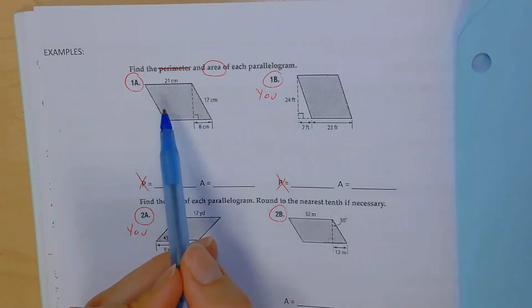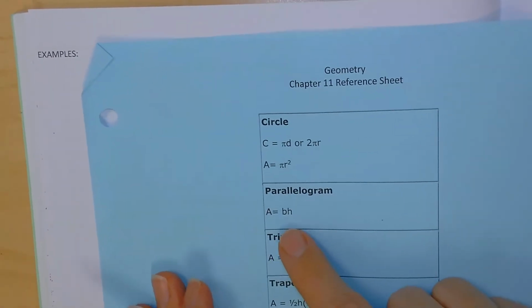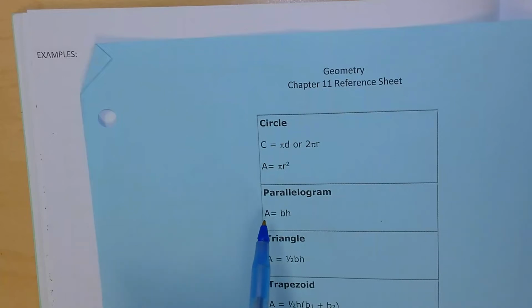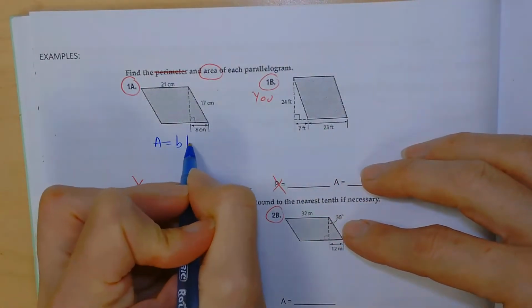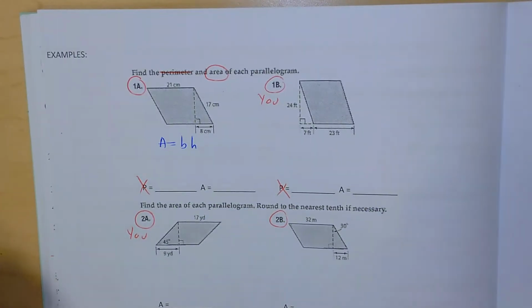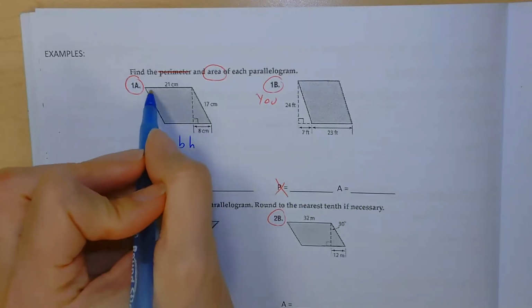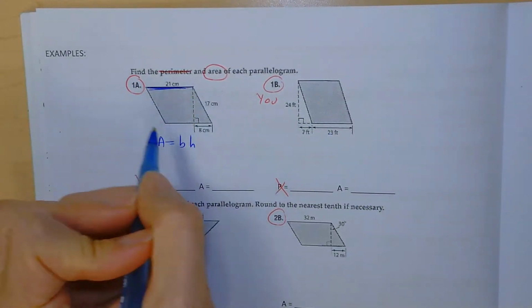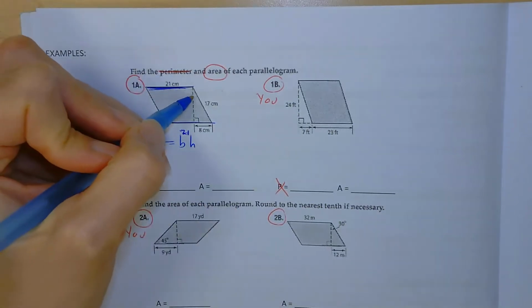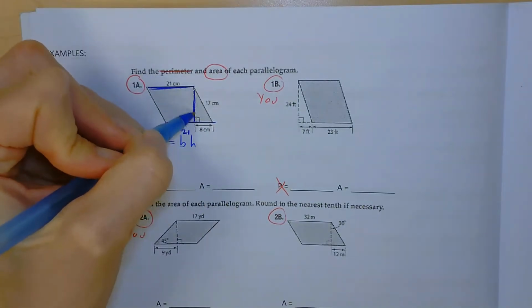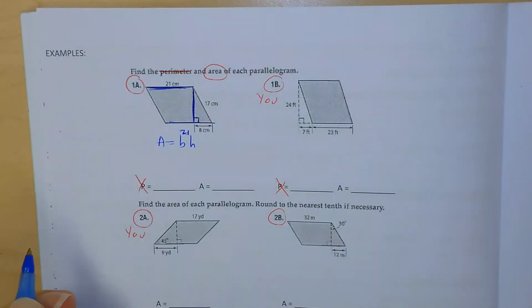I notice that is a parallelogram. So I've attached this sheet to your module so that you can print it out or pull it up when you need it. The area of the parallelogram we just talked about is base times height. So what I usually do is I try to write the area formula first, and then I go fill in the information. Okay, so when I look at my parallelogram, since this is sitting horizontally, I can use that as my base. So my base can be 21 as long as I figure out what this height is that is perpendicular to the 21.